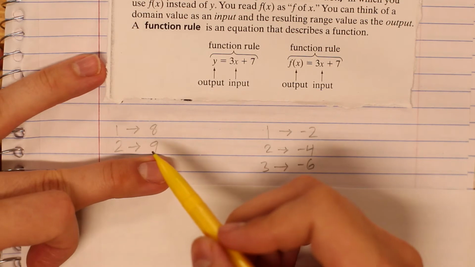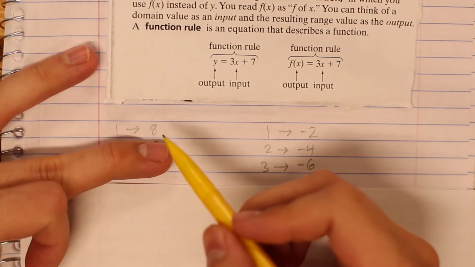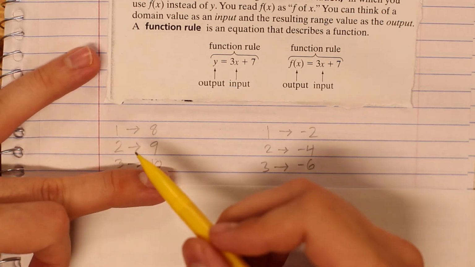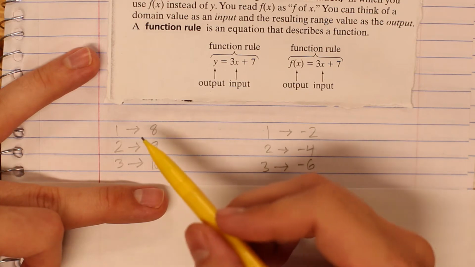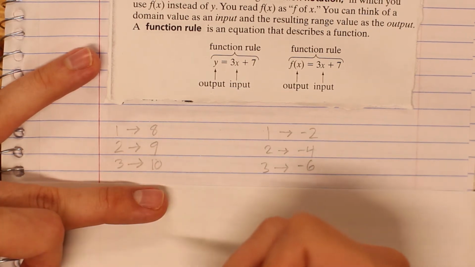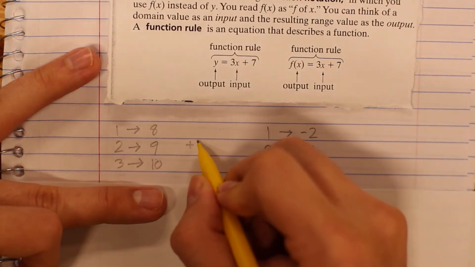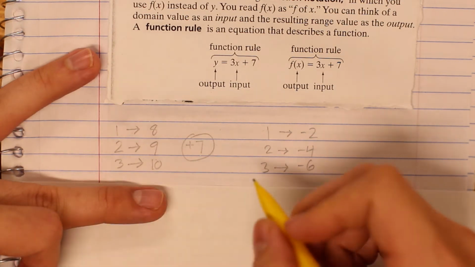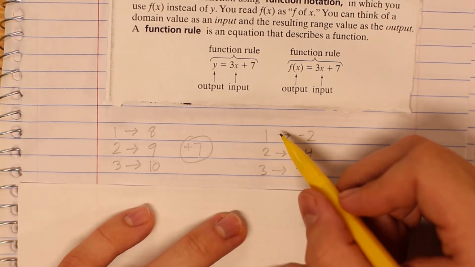If I see the second one, I get a better idea, and the third one helps me confirm my idea. So here it is. I put 1, it spits out an 8. If I put a 2 in, it spits out a 9. If I put a 3 in, it spits out a 10. What am I doing to each of these numbers? I'm doing the same thing. And if you guessed that I am adding 7, you're right. I am adding 7.